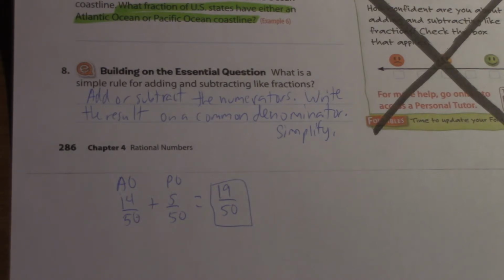Now for this problem, a lot of you guys just put same sign add and keep or different sign subtract. Now those are integer addition rules. It's part of subtracting and adding like fractions, but it's not the main thing. And now if you guys just put add or subtract the numerators, I gave it to you. That's what the problem is asking us to do. We're always adding and subtracting the numerators. However, if you expanded upon that and you said that you want to write it over a common denominator or you have to simplify, then even better.